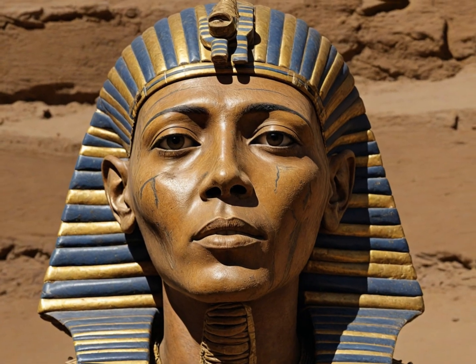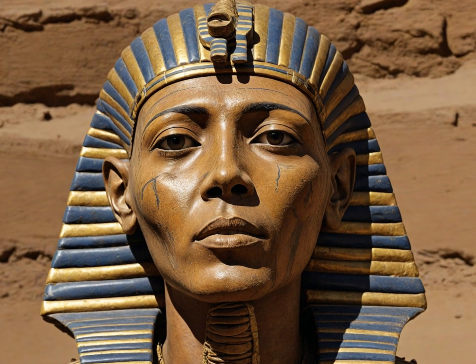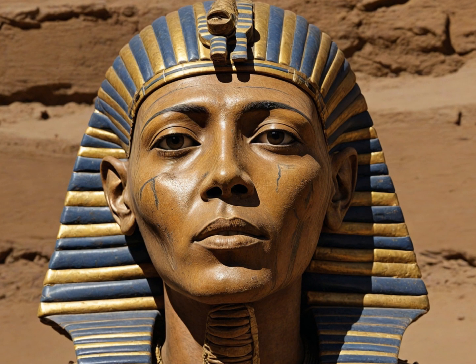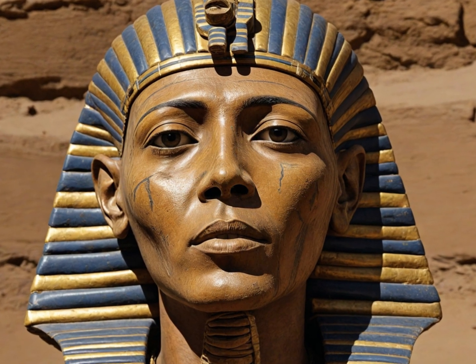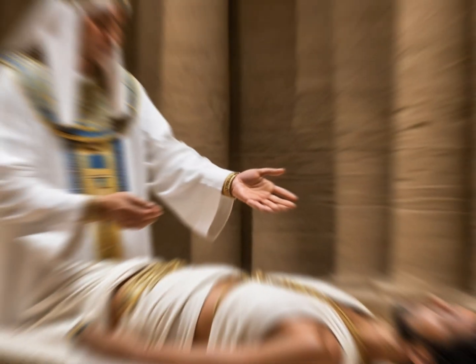Seti I, the father of Ramses II. Seti I's mummy was also found in the Deir el-Bahari cache. His well-preserved mummy is considered one of the finest examples of ancient Egyptian mummification.